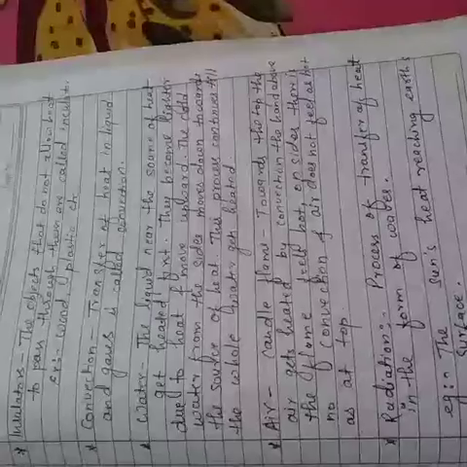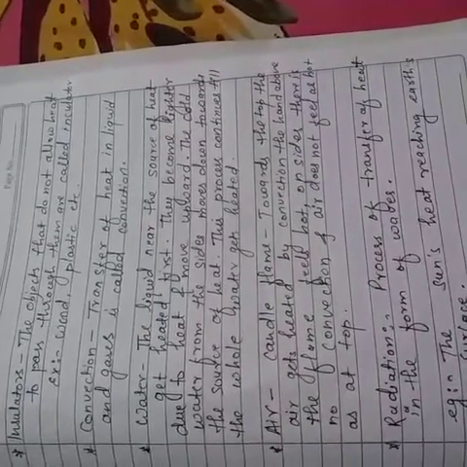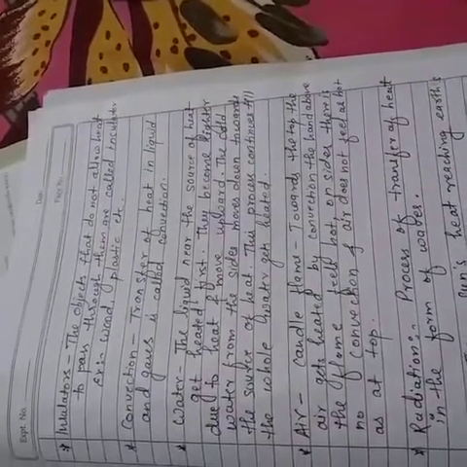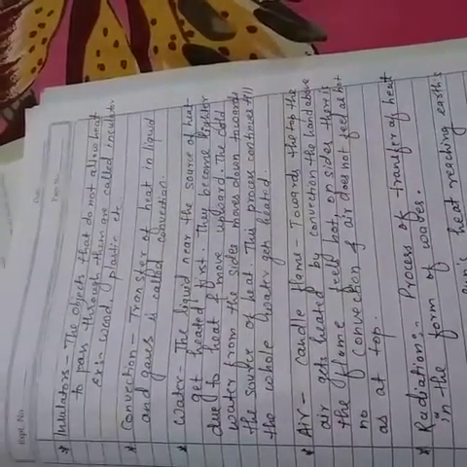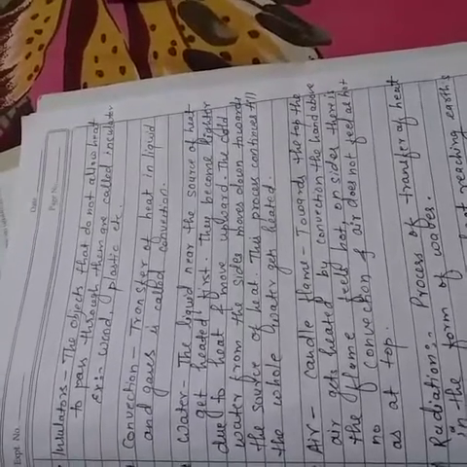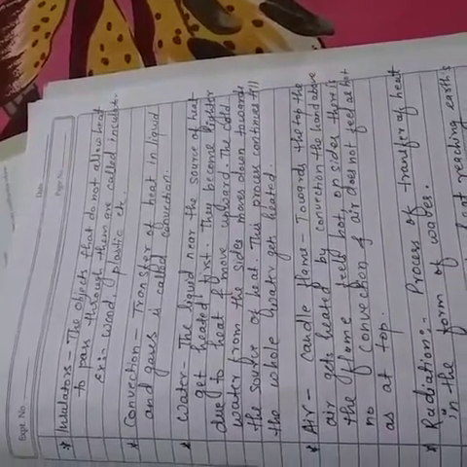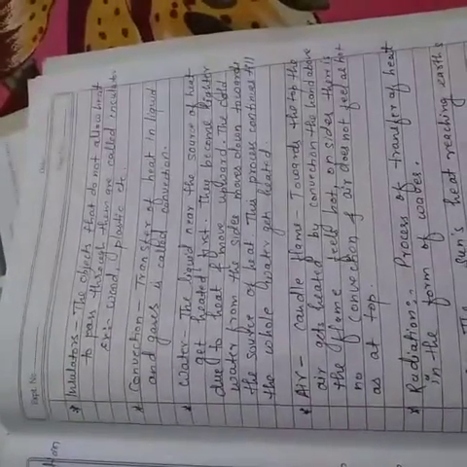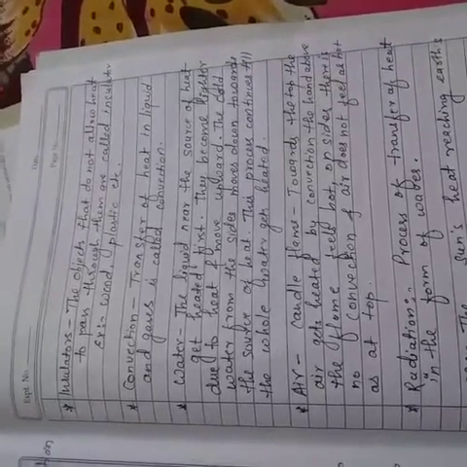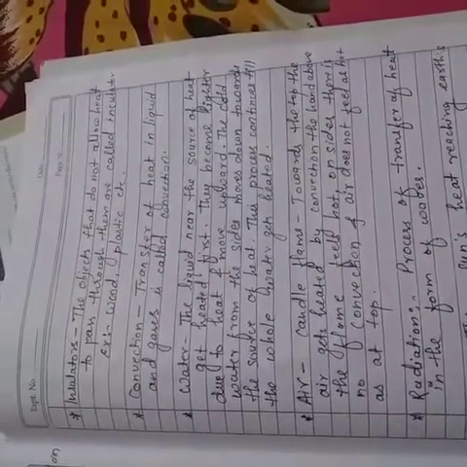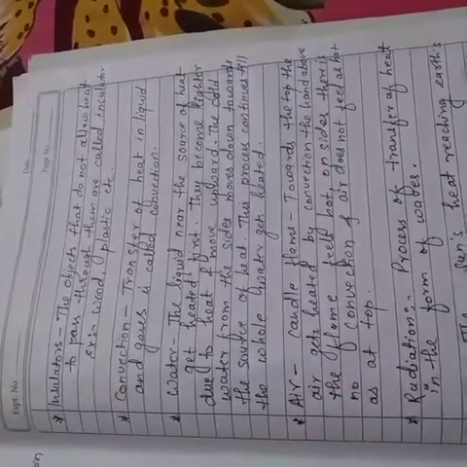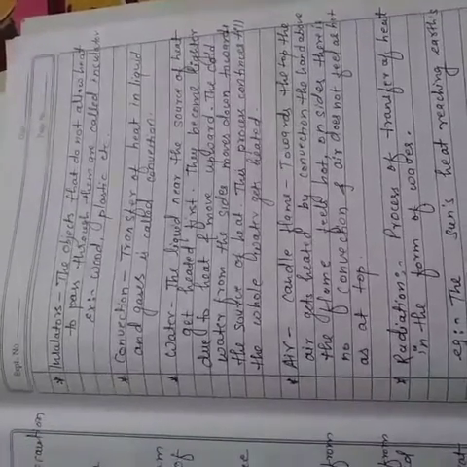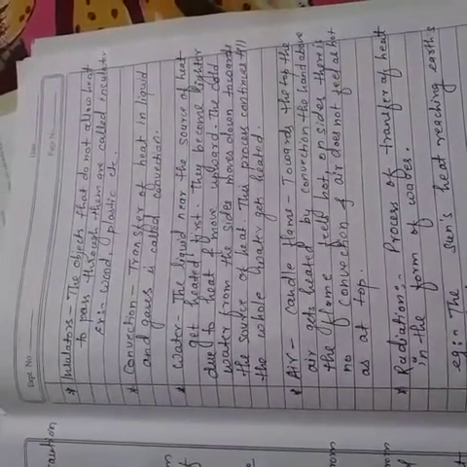For example, when the utensil is made of aluminum, copper or iron, and the handle of that utensil is made of wood or plastic, then the whole body made of aluminum or iron becomes hot due to the gas stove, but the handle doesn't become hot because it is made of plastic or wood. So these are the two types of objects which tell us whether they allow heat to flow through them or not.